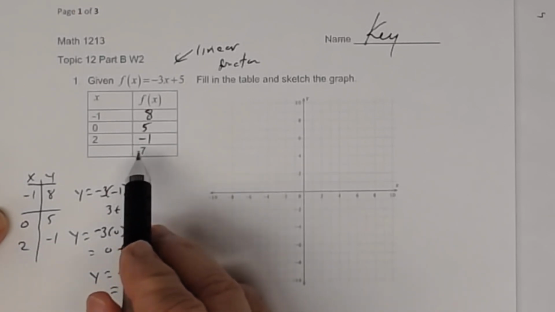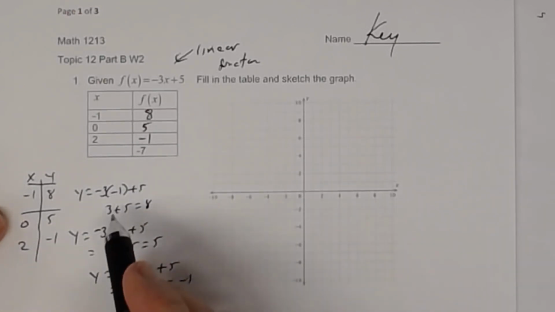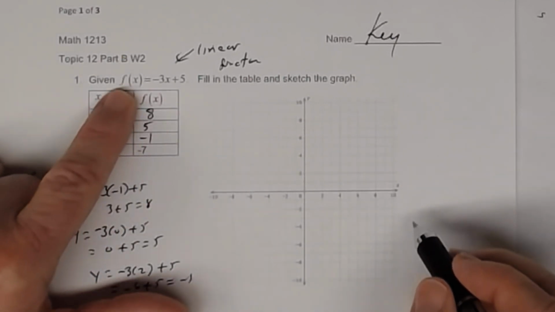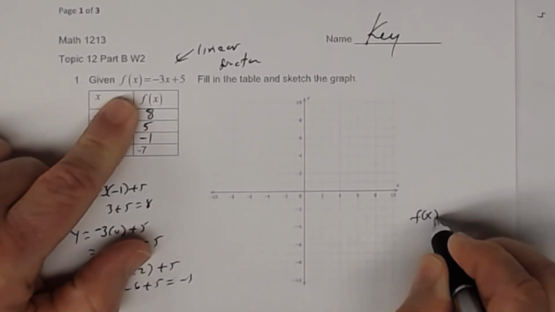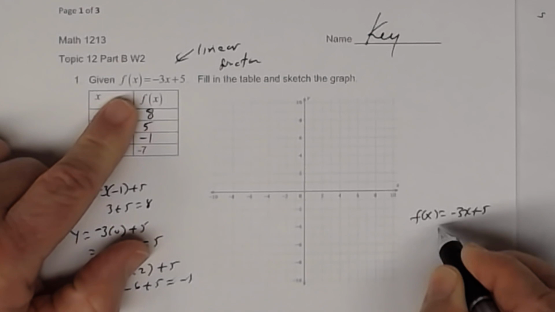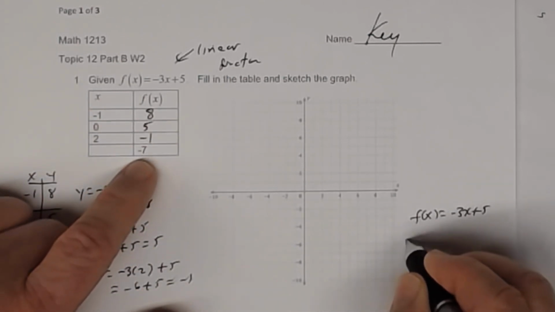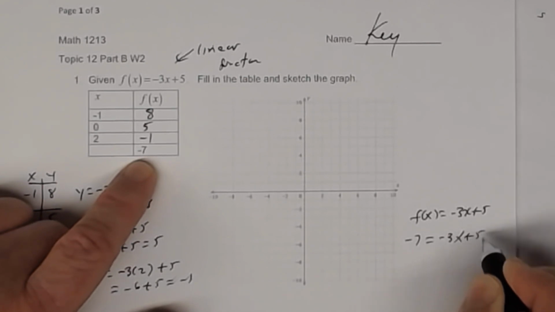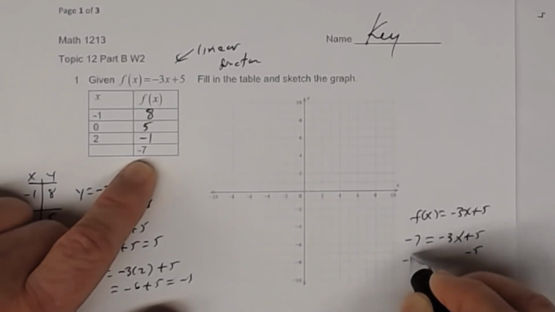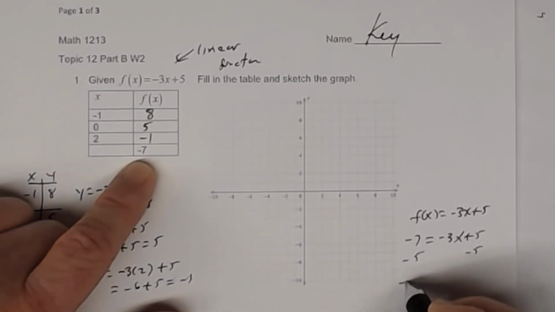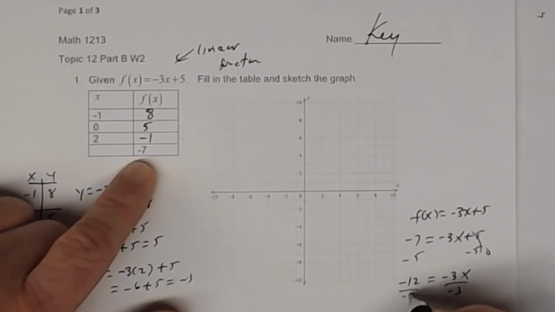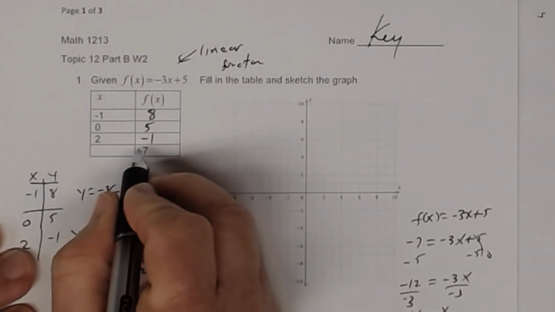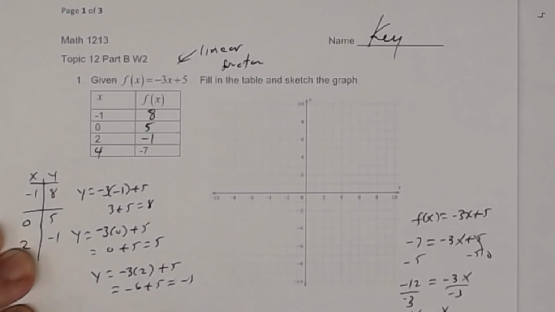And then over here, you're given the y value, and you want to find the x value. The way to do that is in place of f of x, you're going to substitute -7. I get f of x equals -3x plus 5, and in this case, f of x is -7. So I get -7 equals -3x plus 5, and we just have to solve for x. Subtract 5 from both sides. -7 minus 5 is -12 equals -3x. Divide both sides by -3, and I get x to be +4. So when y is -7, my x value is 4.